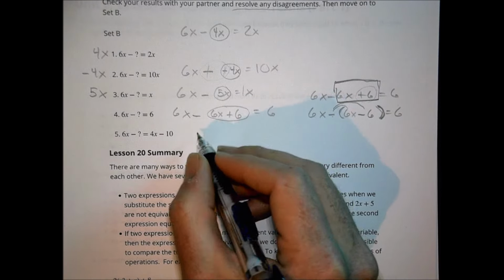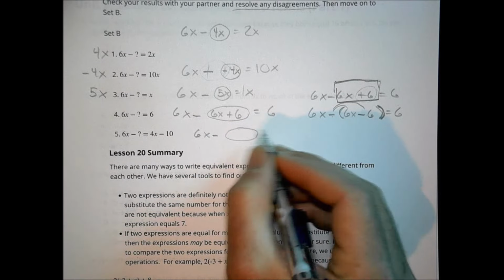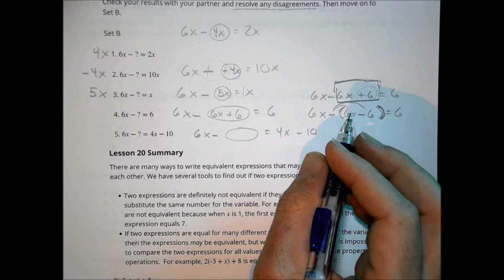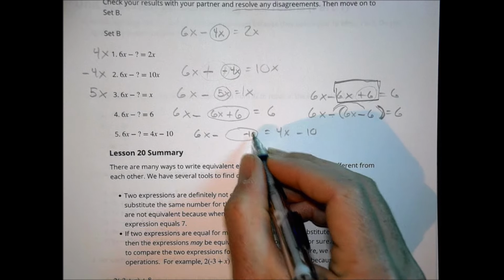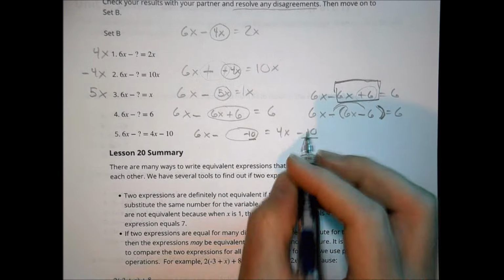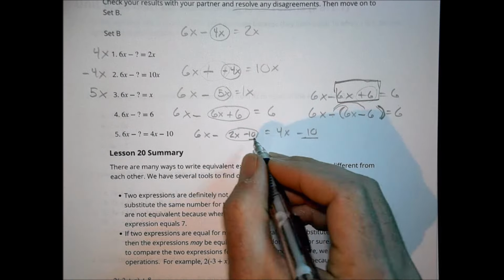And then finally, we have a 6x minus something is going to equal 4x minus 10. Okay, so I know that I need to have a minus 10 on this side, so I can balance that with that, right? And I know I need to get to a 4x from 6x. So if I subtract 2x, 6 minus 2 can get me there.